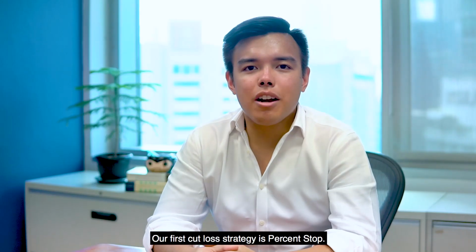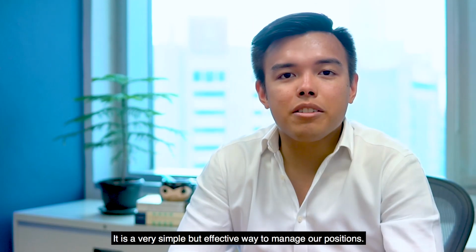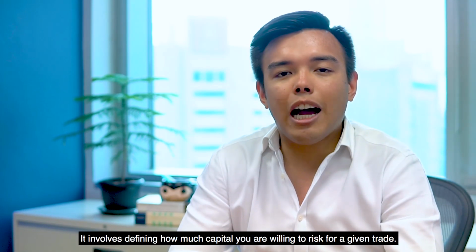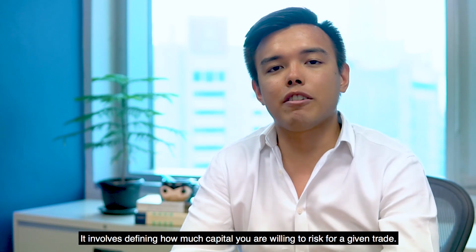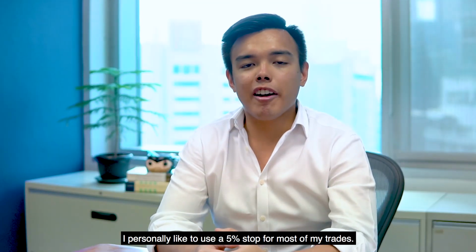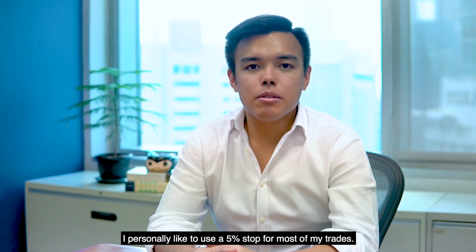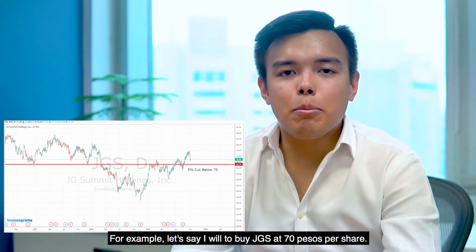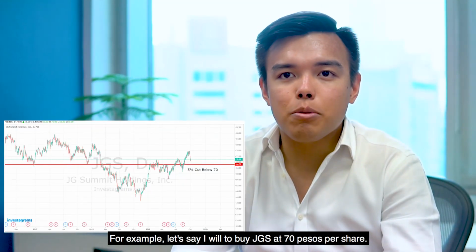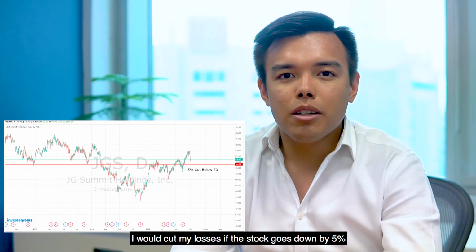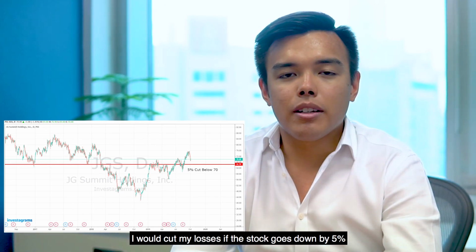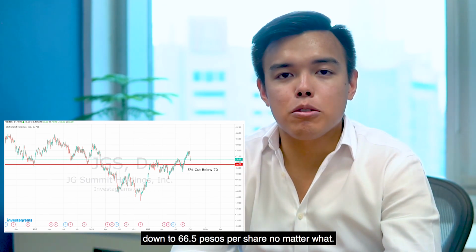Our first cut loss strategy is the percent stop. It is a very simple but effective way to manage our positions. It involves defining how much capital we are willing to risk for a given trade. I personally like to use a 5% stop for most of my trades. For example, let's say I were to buy JGS at 70 pesos per share. I would cut my losses if the stock goes down by 5%, down to 66.5 pesos per share, no matter what.